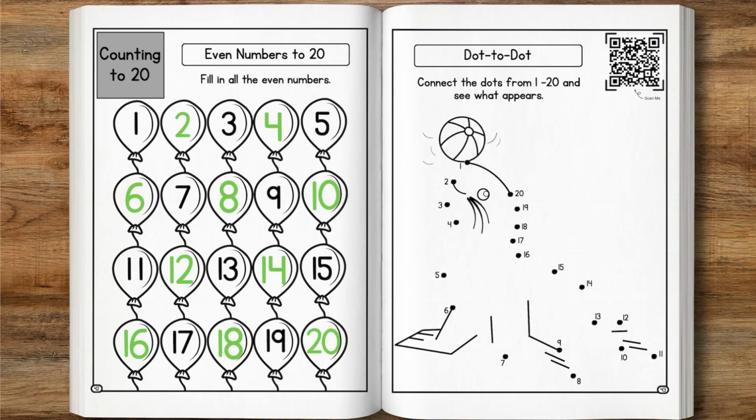Now, if you've not done dot to dot before, it's easy. You find the number 1 and the number 2 and you draw a line between them. And then you find the number 3 and you draw a line from the number 2 to the number 3, and so on. And you carry on like this until you get to the last number. And then you'll find you've drawn a picture of something. So here we're asked to connect the dots from 1 to 20 and see what appears.